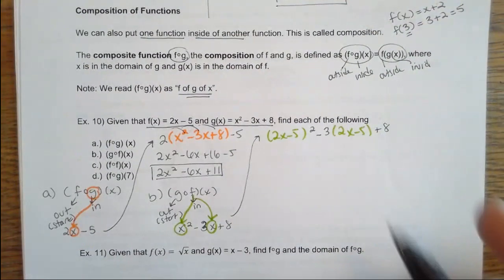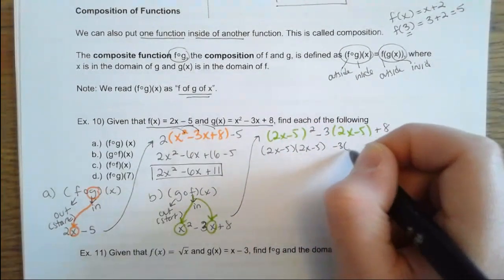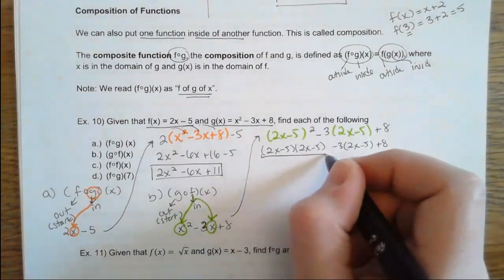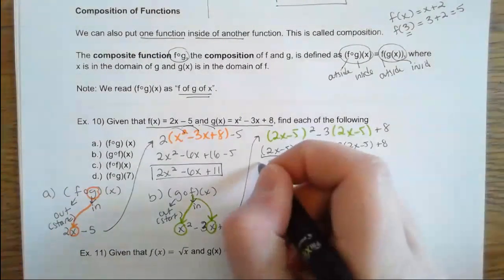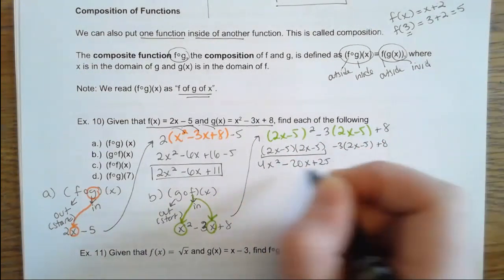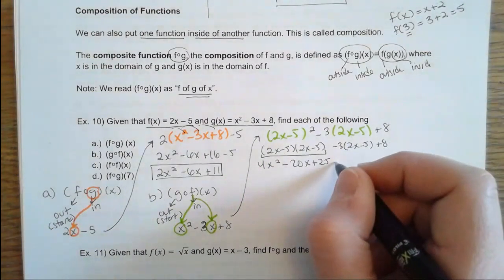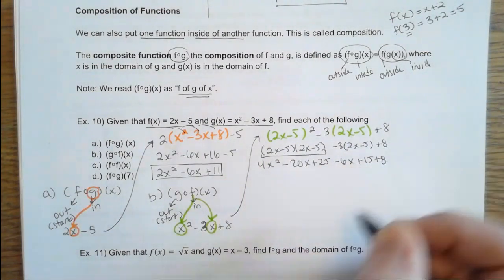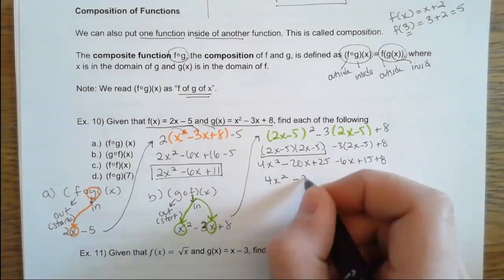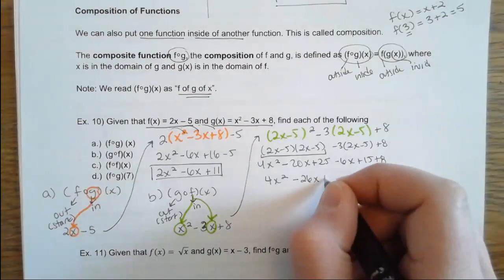And then we're going to have to do that work out. So here, 2x minus 5 times 2x minus 5. And then I'm going to go ahead and have to multiply. So I'm going to save some time and just give you the final answer for here. And what you get here should be 4x squared minus 20x plus 25. Again, I'm saving some work, so you'd have a minus 10x and a minus 10x to get the 20 in the middle. Here you would distribute, get minus 6x plus 15 plus 8. And after you combine like terms, we have 4x squared minus 26x, and then 25, 15, and 8 will give us 48.